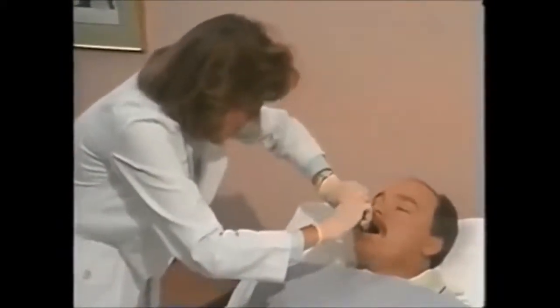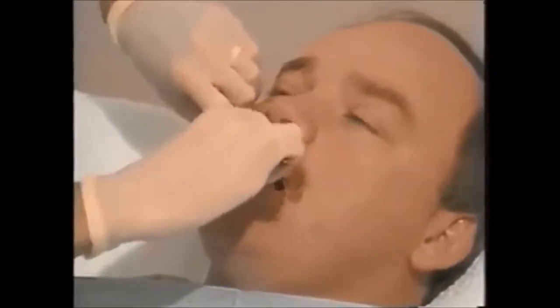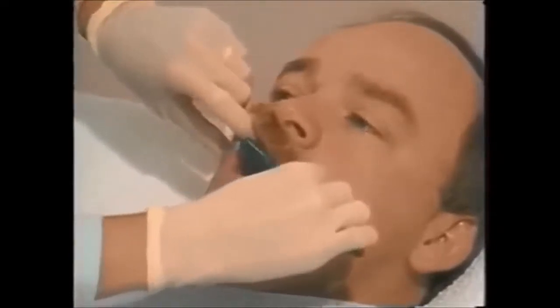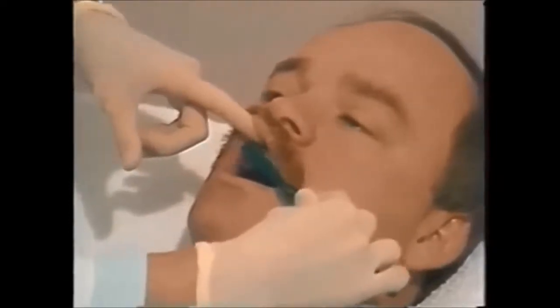Place the toothbrush at a 45-degree angle and brush on the tooth and gum with a short circular motion, starting with the back teeth and moving forward. Continue this brushing procedure until you have cleaned the entire mouth.